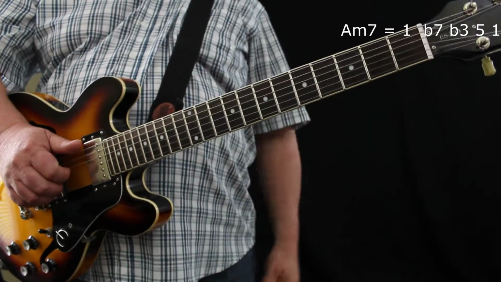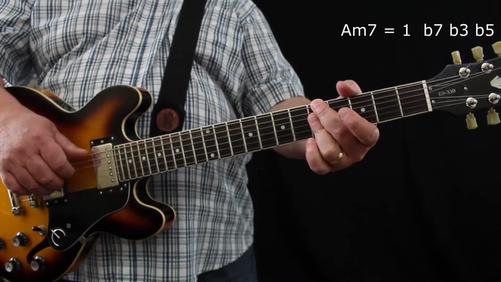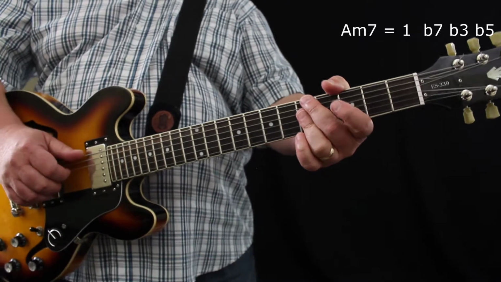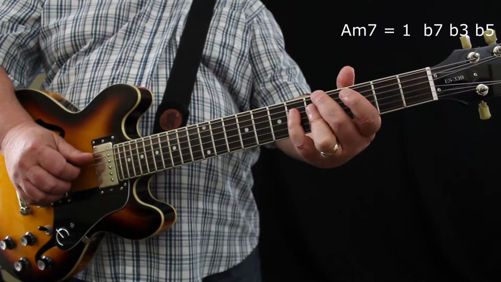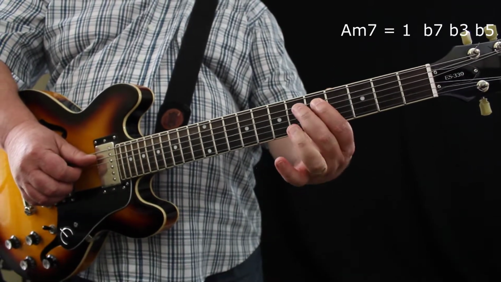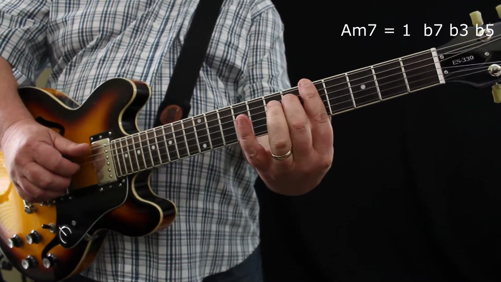Now let's say, for example, I want to play an A minor 7 flat 5. That's a chord that you're going to see pretty regularly. Well, now, how do I make the flat 5? Well, just find the 5th. Well, here's a 5th right here. Here's the 4th. Here's a flatted 5th. I could play it like this.